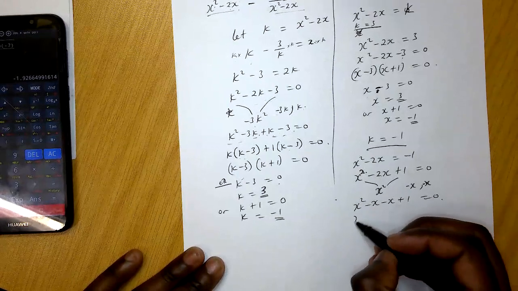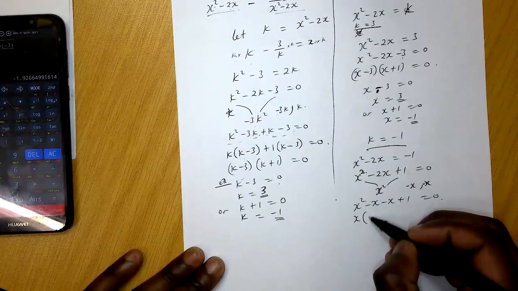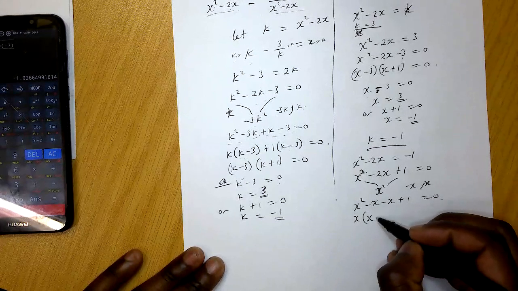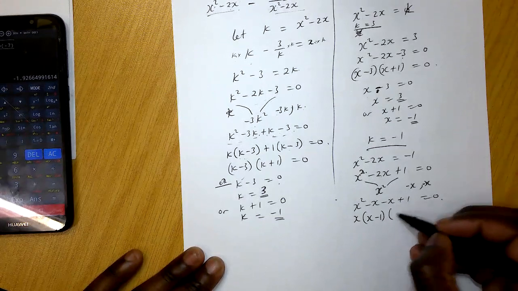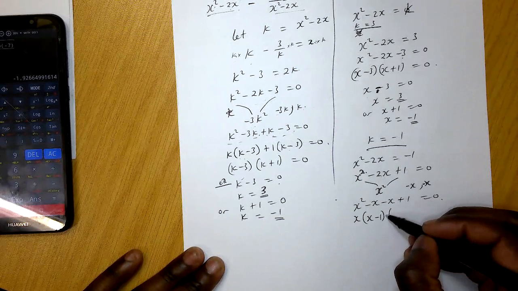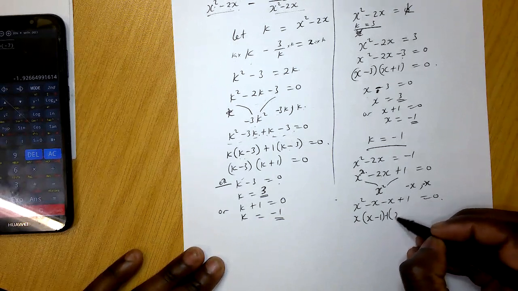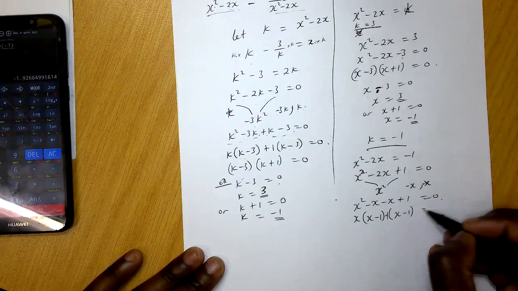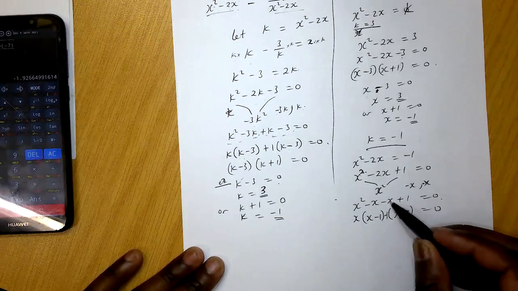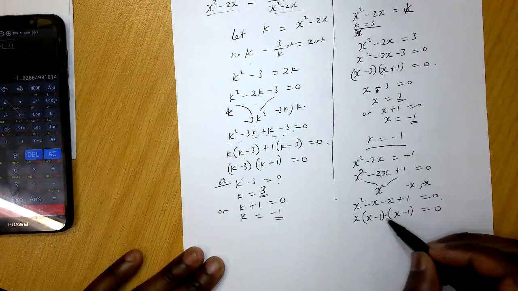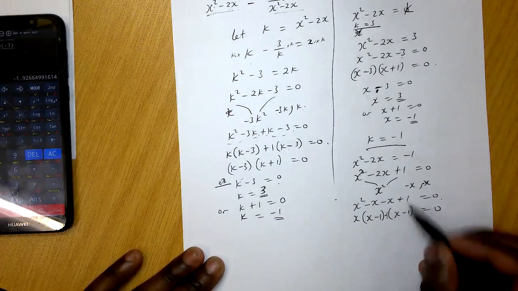Then let's factor out x here. It's going to be x minus 1. Then you factor out minus 1 as well. Then it's going to be x minus 1 equal to 0. Because if you say minus 1 into x, you get negative, and minus 1 into minus 1 you get positive.